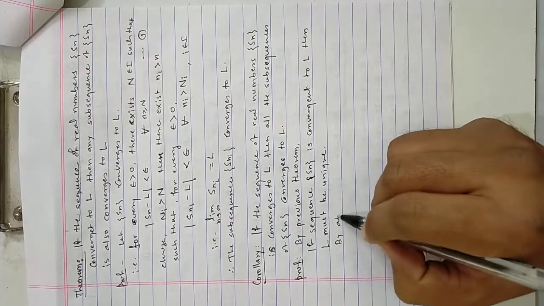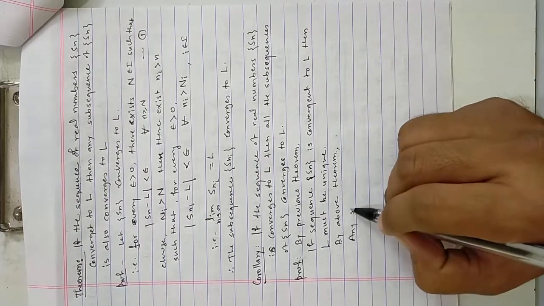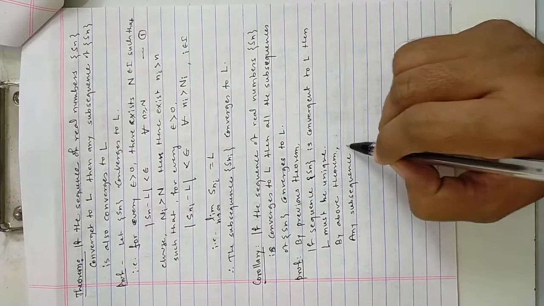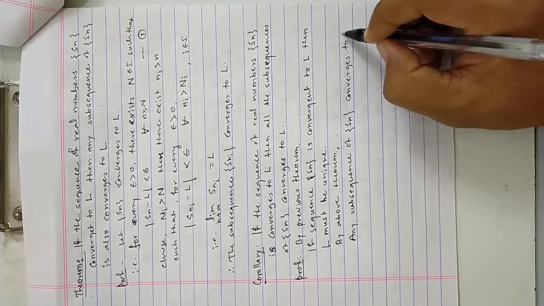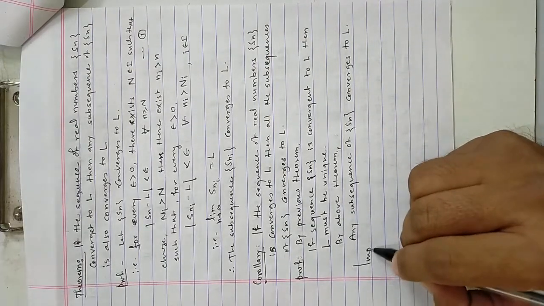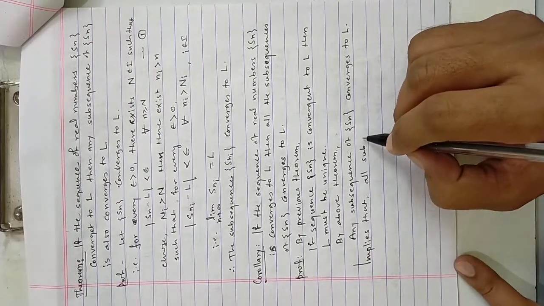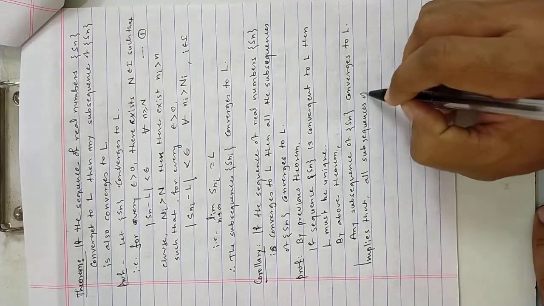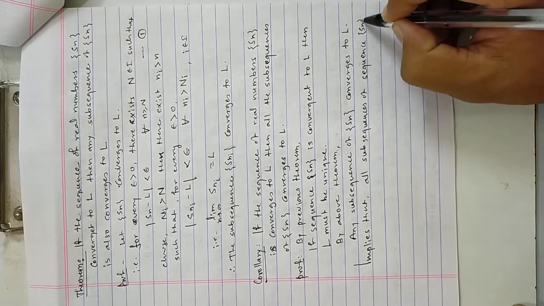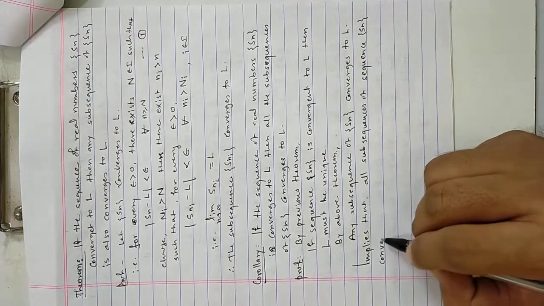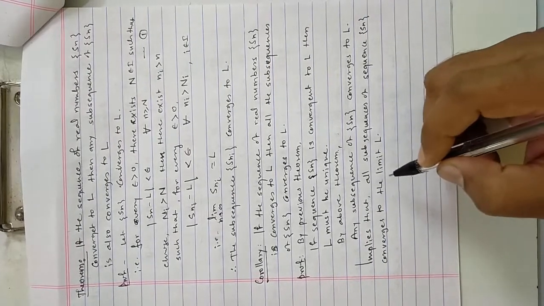And by the above theorem, any subsequence of sequence Sn converges to L. So it implies that all subsequences of sequence Sn converge to the limit L.